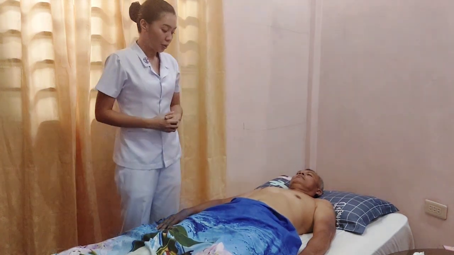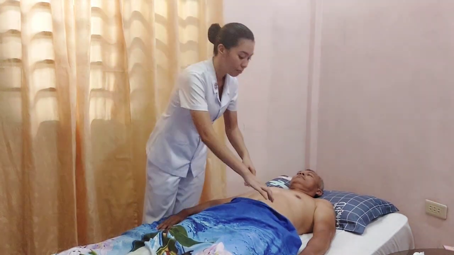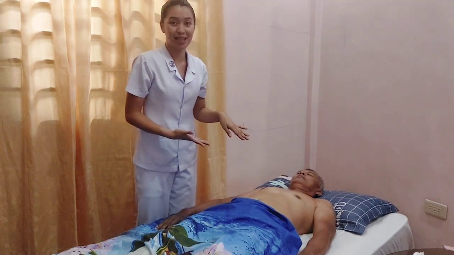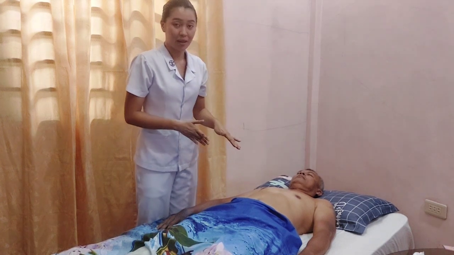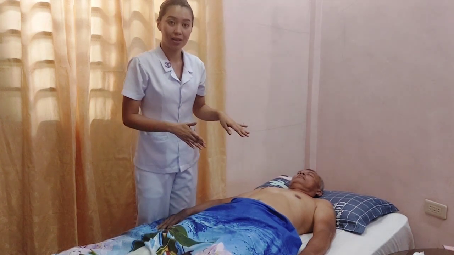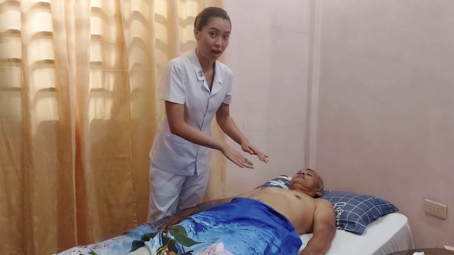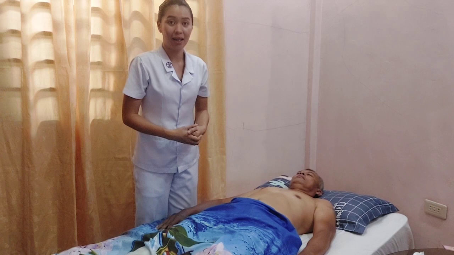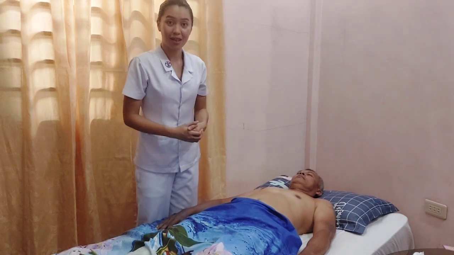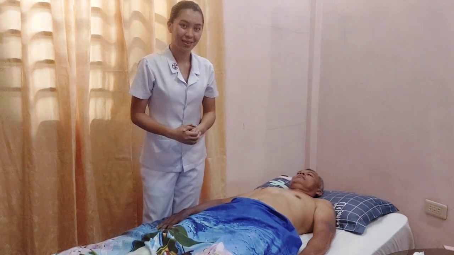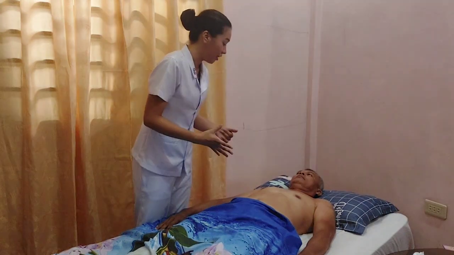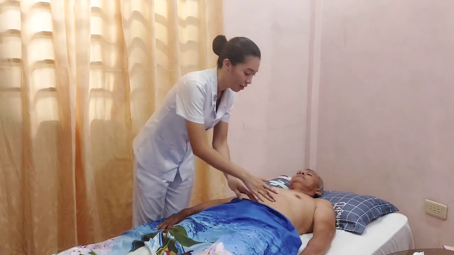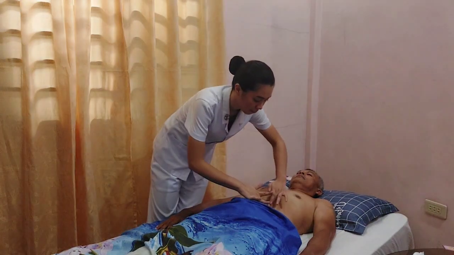For percussing the lower border, I'm going to start here at the right lower quadrant and work upwards, because the transition I'm expecting is from tympany to dullness. When I reach the area that produces the dullness sound, I'm going to mark that, because it means we have reached the liver. That is the lower border of the liver. Okay, Bert, now I'm going to apply a light pressure again on this part of your abdomen. Starting now.